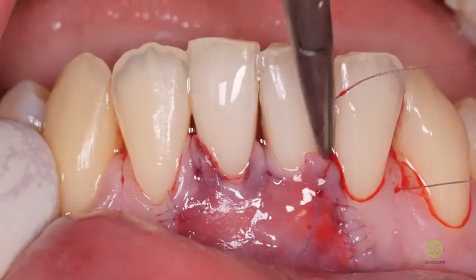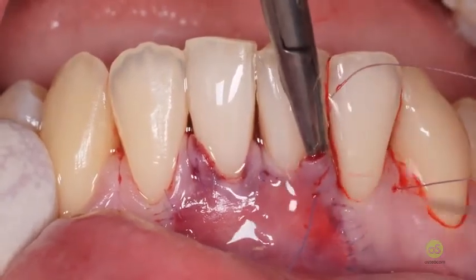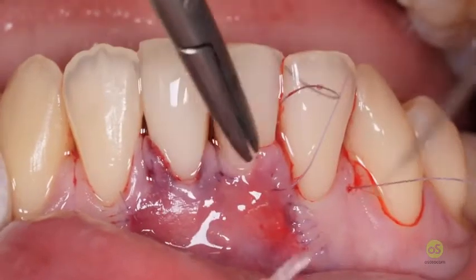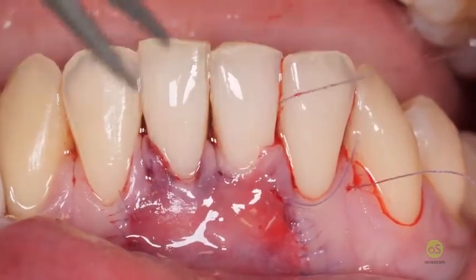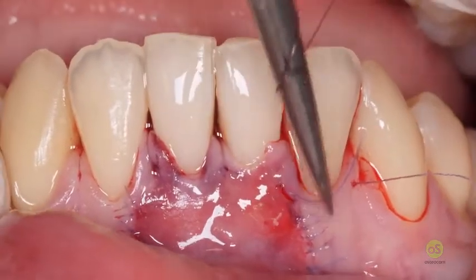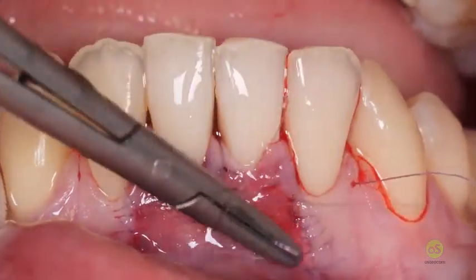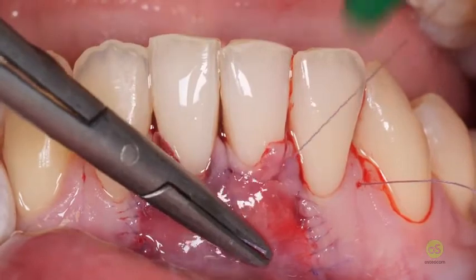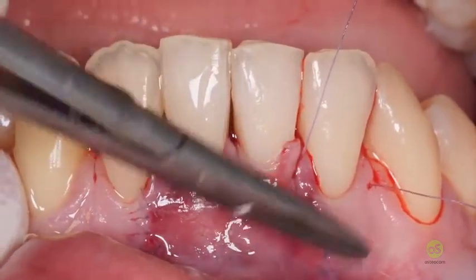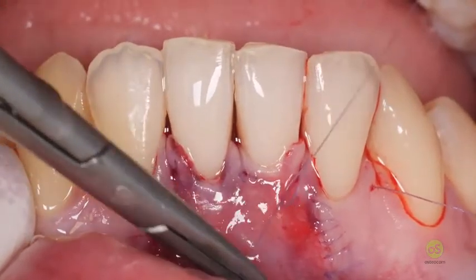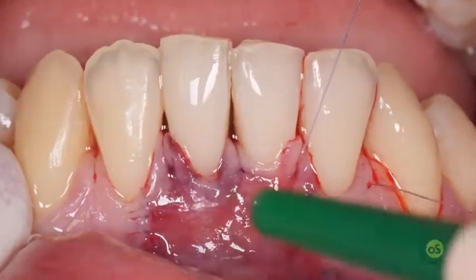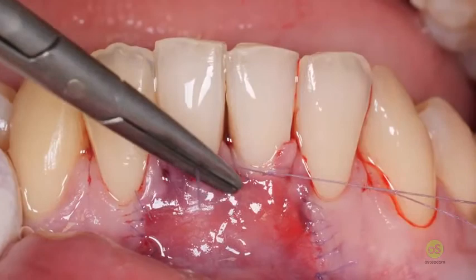I don't have to see anymore. Right. Clean it. You don't have to see any sign. You see now it's well positioned. And now this can be pulled in the middle, but with no more tension because the vertical release incision is completely closed.